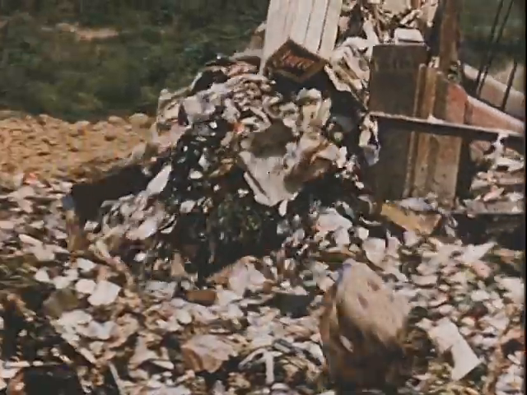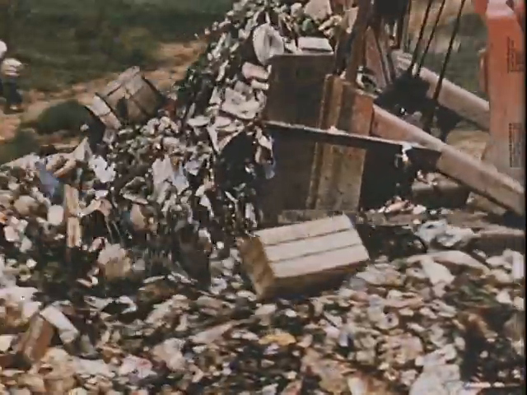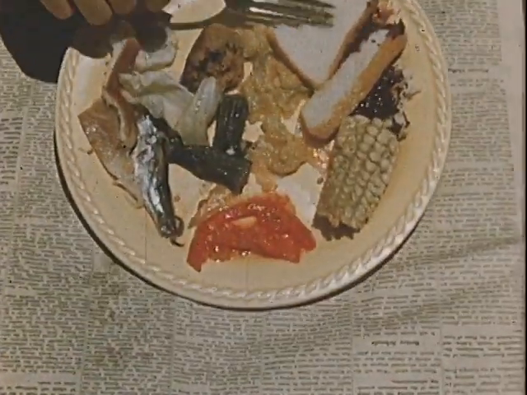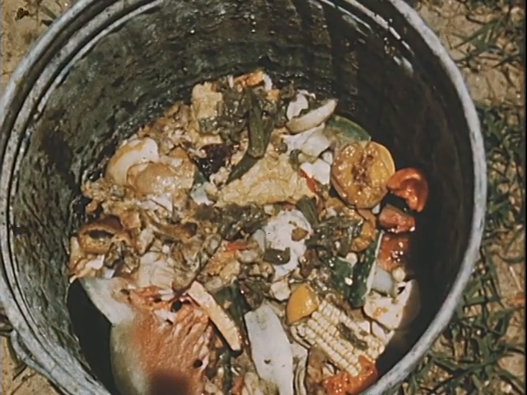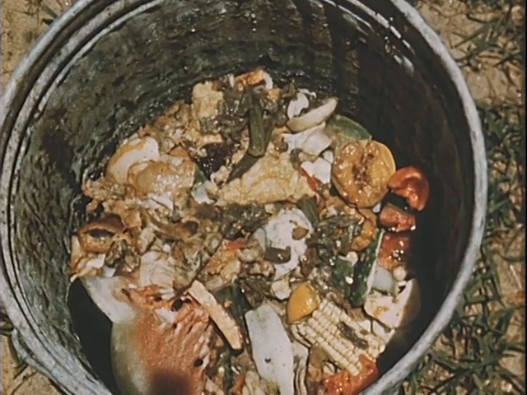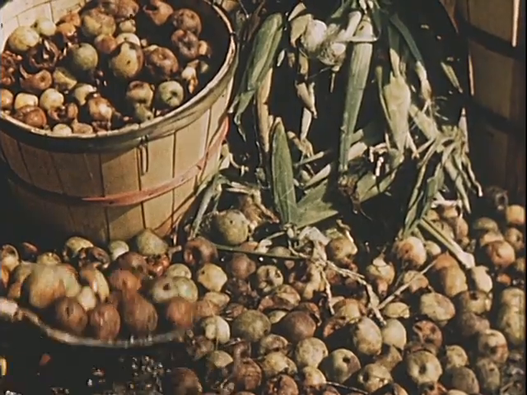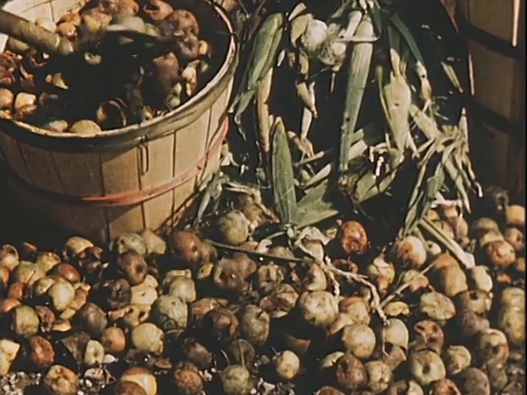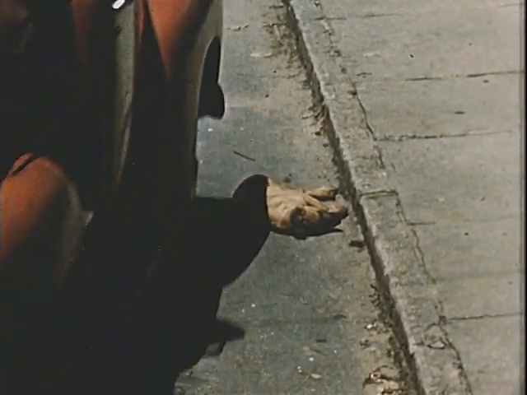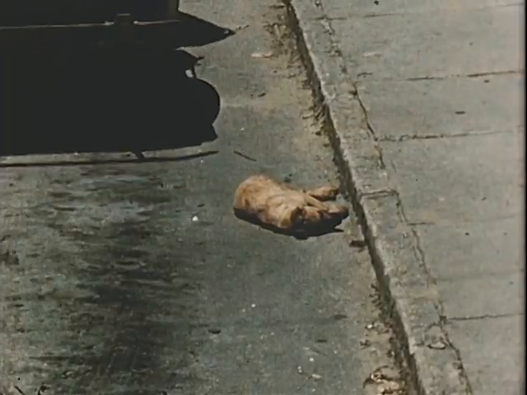Refuse consists of garbage and rubbish. It includes the waste from preparation, cooking and consumption of food, putrescible wastes from vegetable, fruit and animal decay, the discarded waste from handling, storage and sale of produce, and the carcasses of animals.